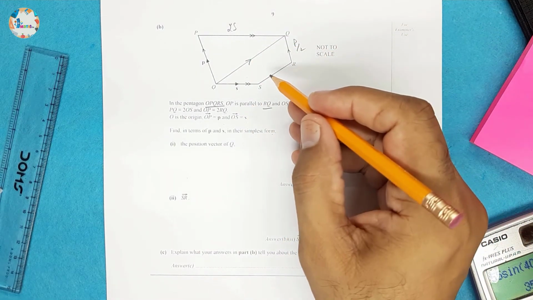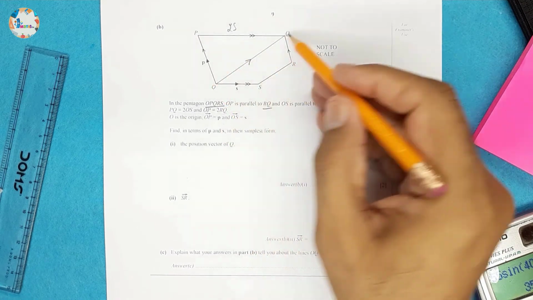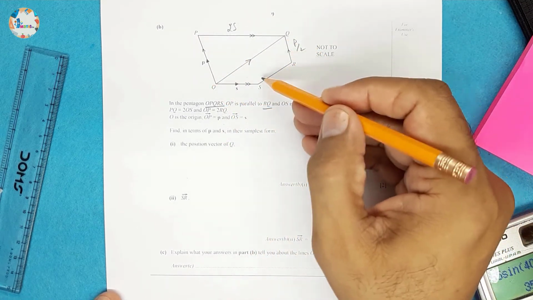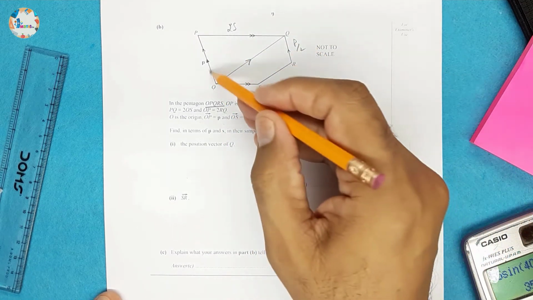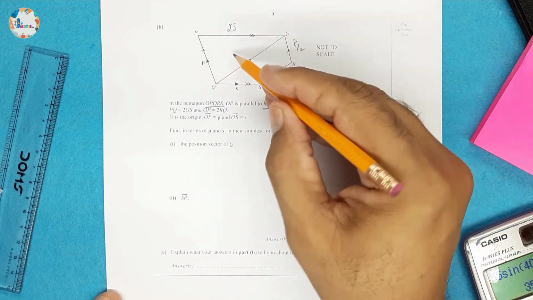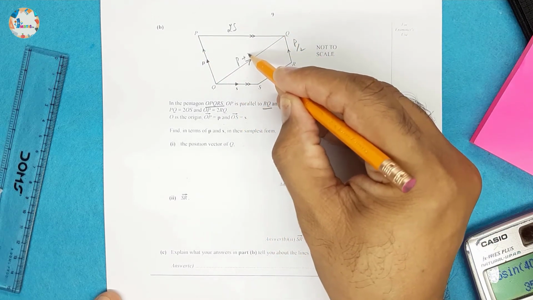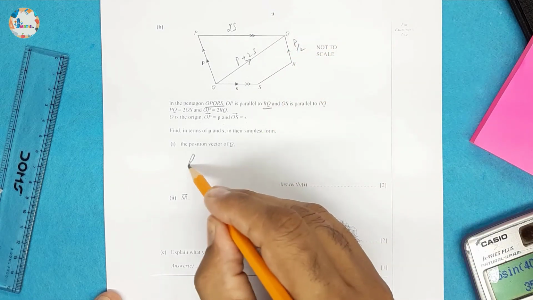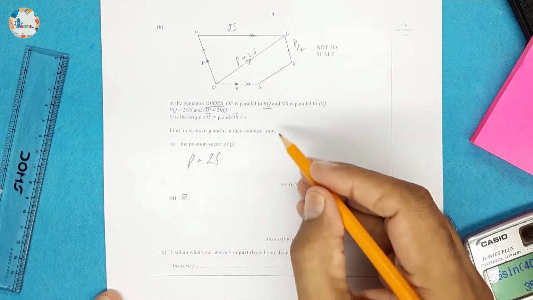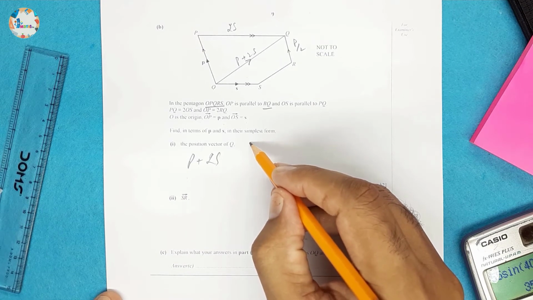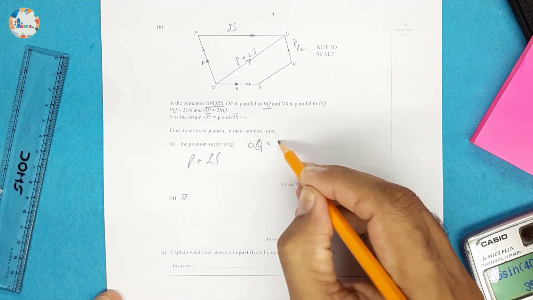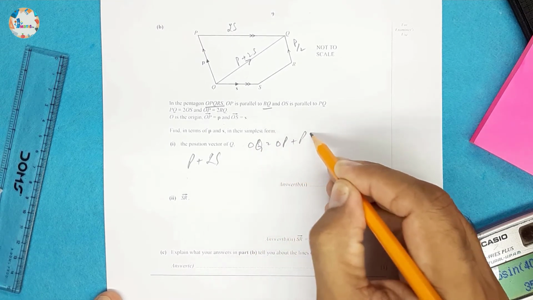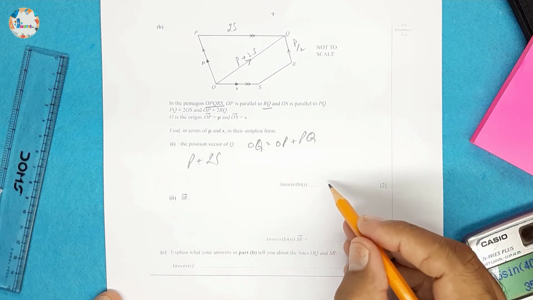Now what we can do, we can take this route or we can take this route, because we don't have RS, so we'll be taking this route. This will be P plus 2S basically. So this will be P plus 2S, or we can write basically OQ is equal to OP plus PQ, and this will be equal to this one.